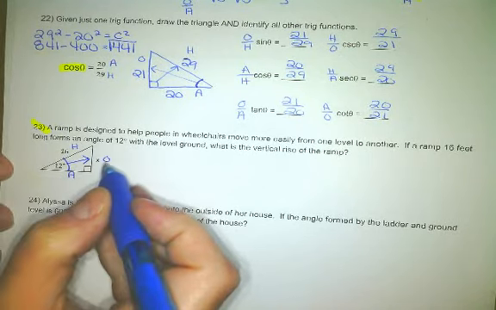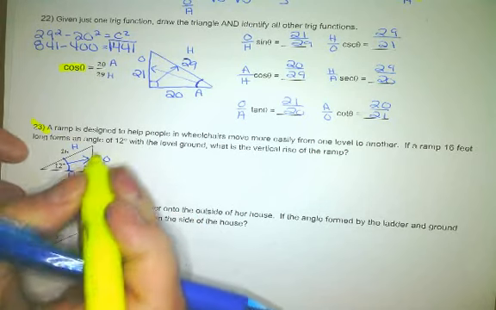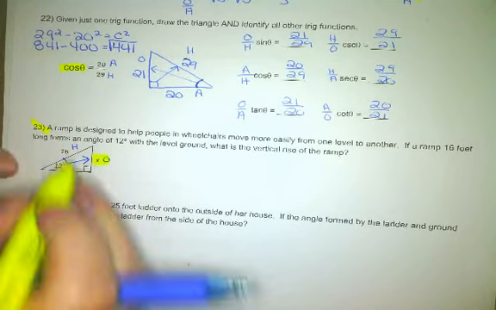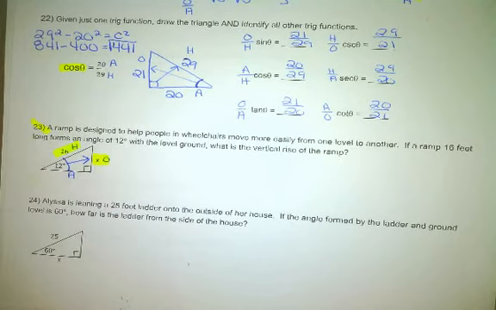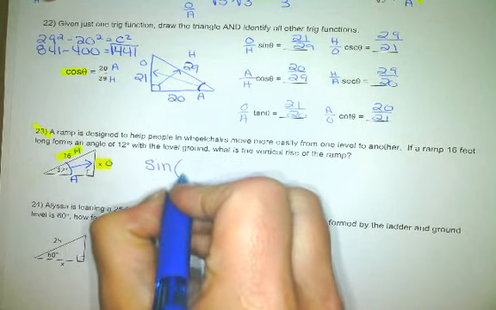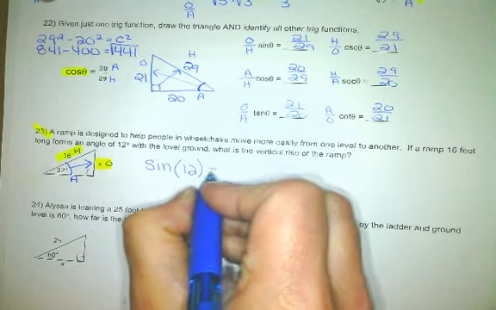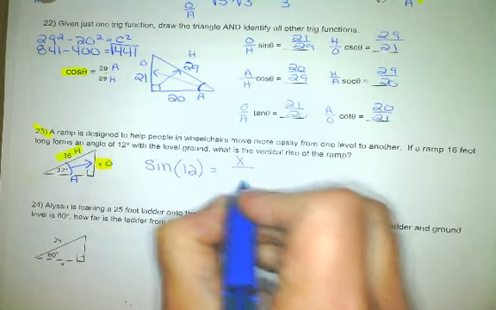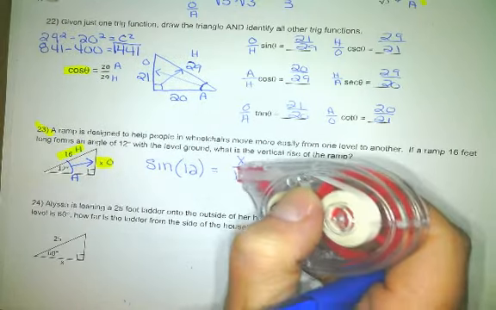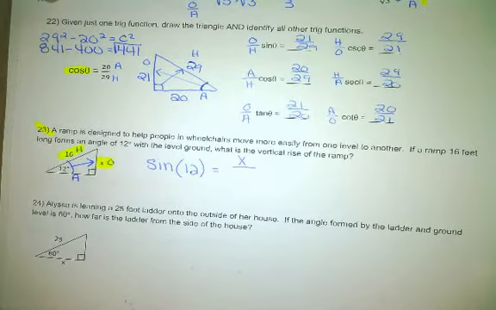Now, they want me to find the O, the X, which is on the opposite side, and they also are giving me the hypotenuse. Well, if I have O and H, that means I have to use sine. So sine 12 equals O over, I was going to write H. Should probably write 16 instead. Okay, so there it is.